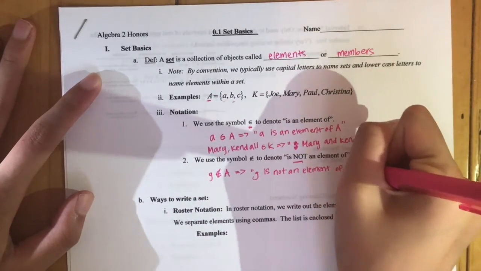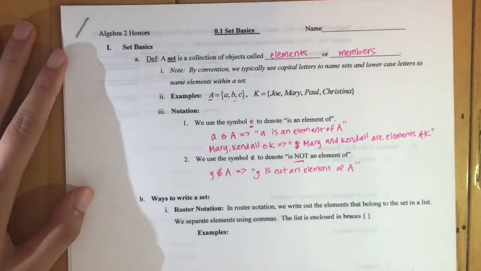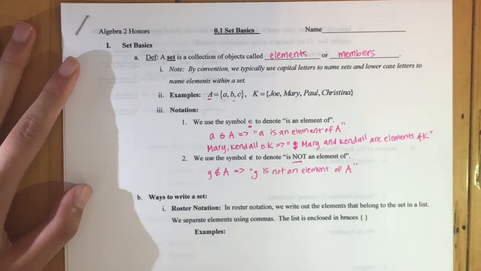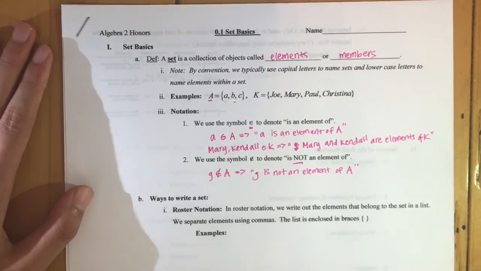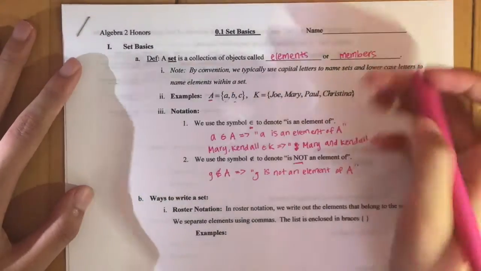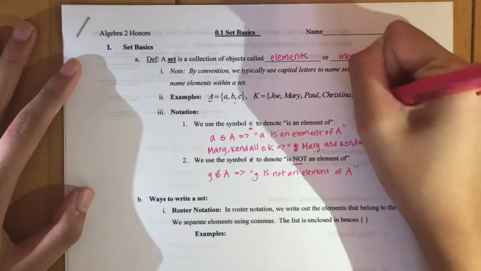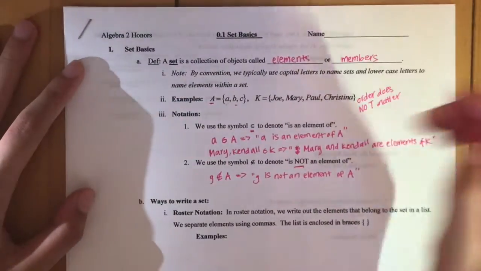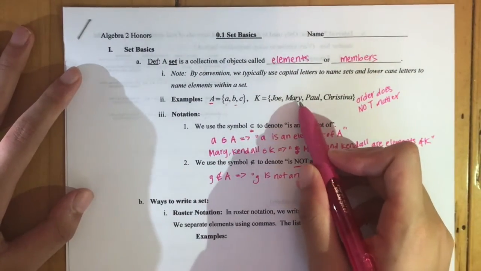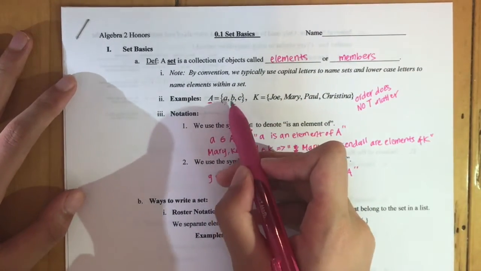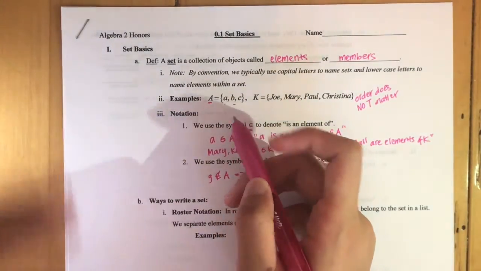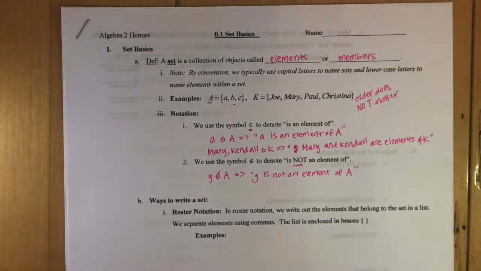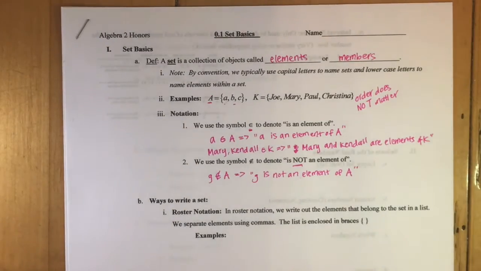of set A. Okay? So another thing that I kind of forgot to mention before is that the order does not matter within the elements of the same set. So you can write BAC, ABC, CAB, or in any order that you want.